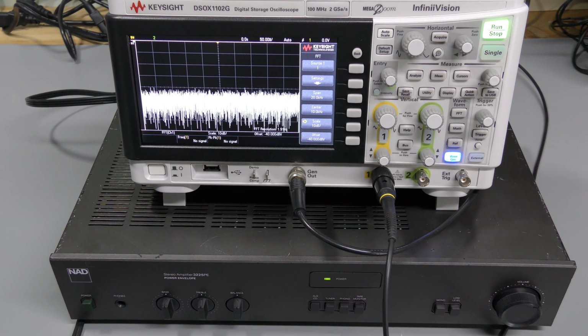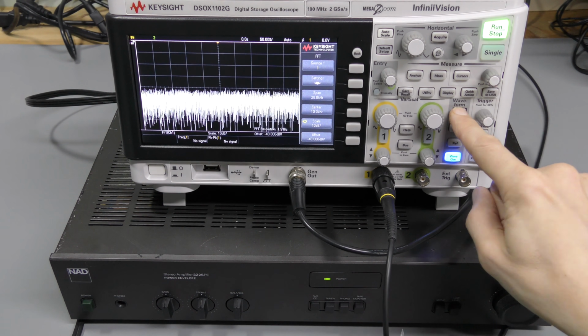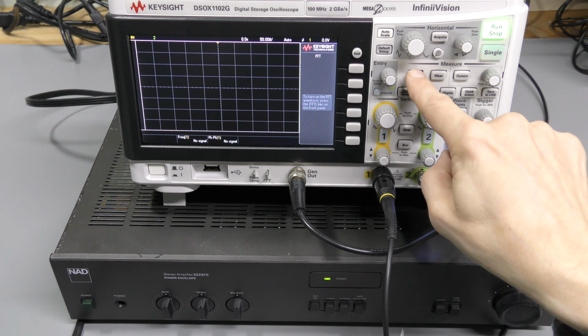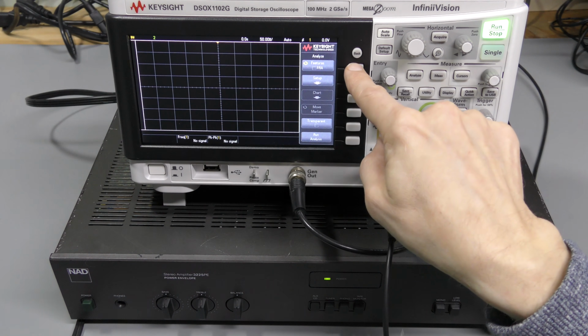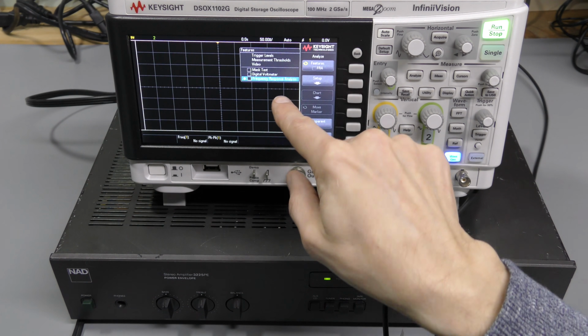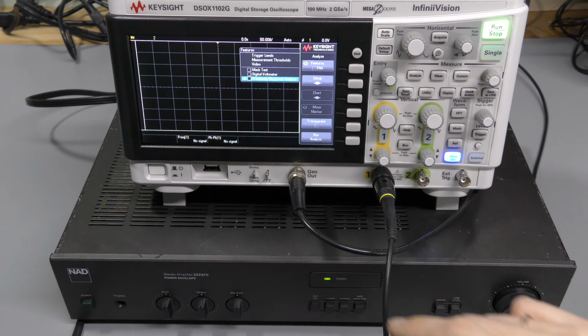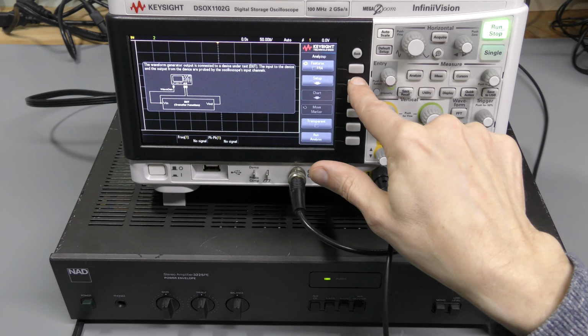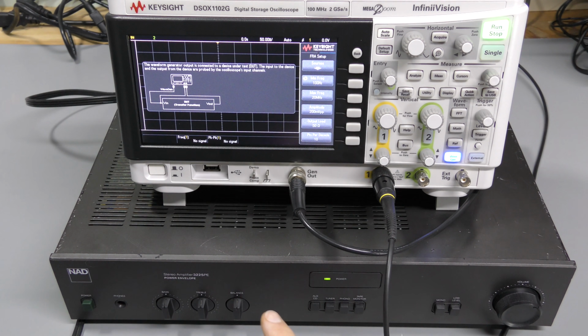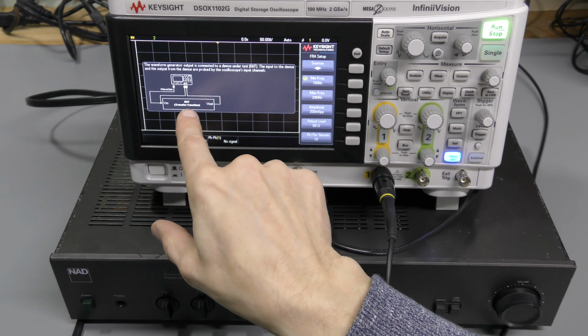Now let's look at a special feature this oscilloscope has. Let's turn the FFT off and go to the analysis here. And in this menu we have frequency response analysis. And let's look at the setup. Here is a diagram.